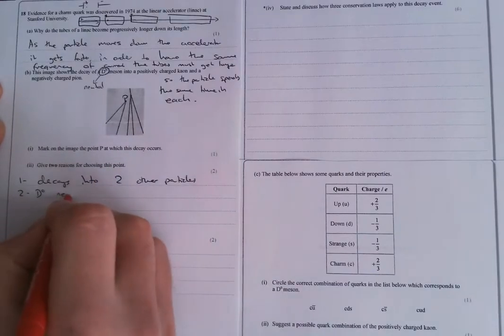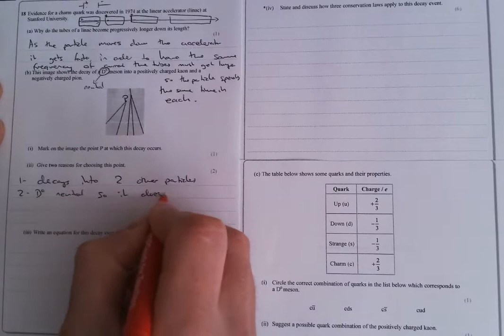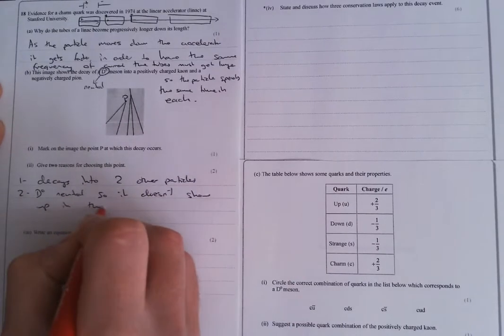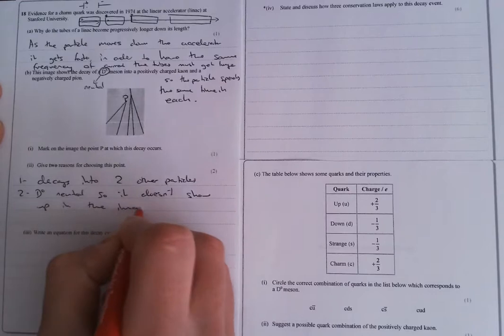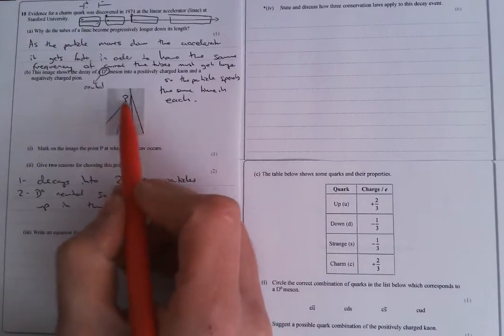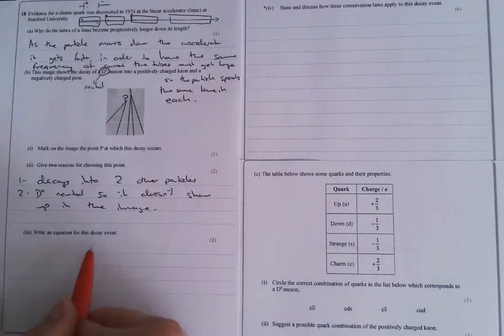So the D0 is neutral, so it doesn't show up in the image. Okay, it's only charged particles that are able to ionize the vapor and therefore cause these tracks in these types of image.